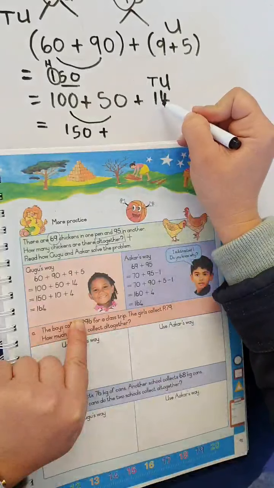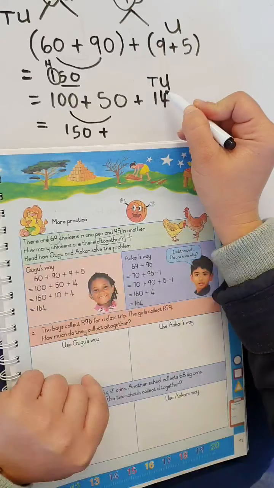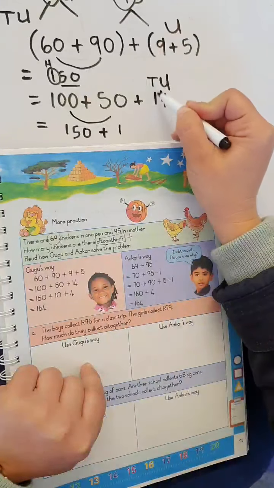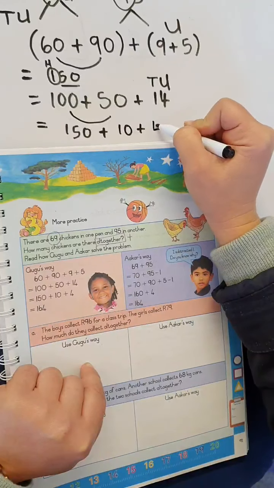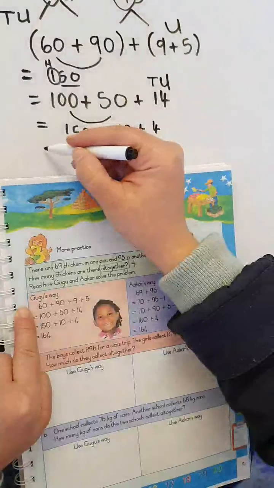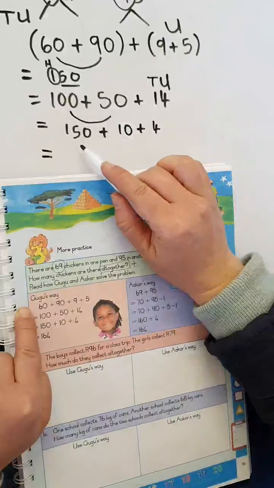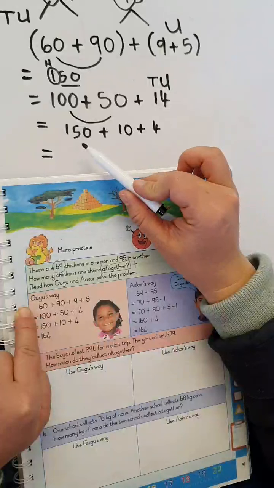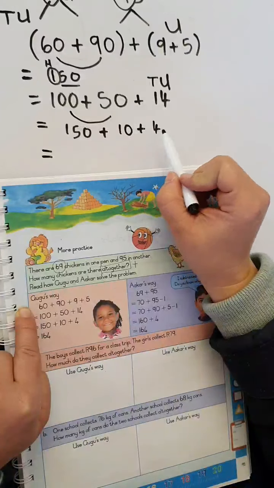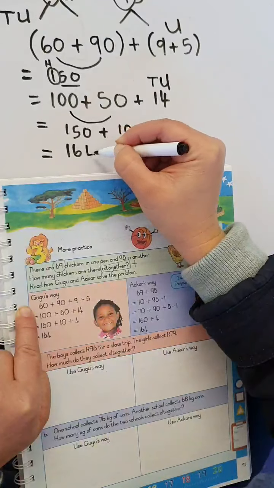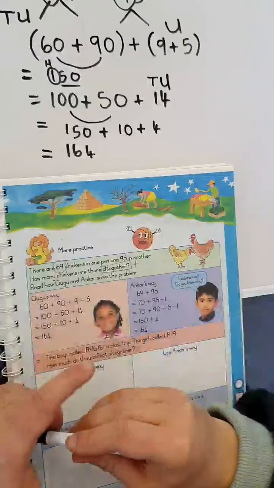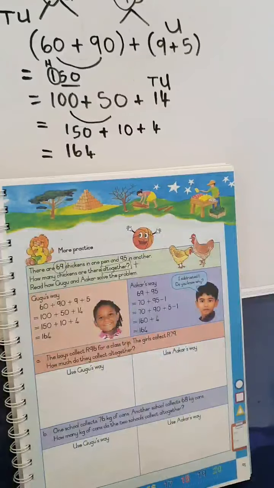Plus, and she split the 14 from tens. There's only one 10, so that means it's 10 plus 4. And then she got to a final answer. 150 plus 10 is 160. 160 plus 4 is 164. Okay, so that is her method.